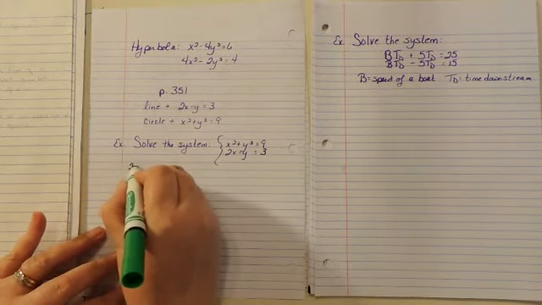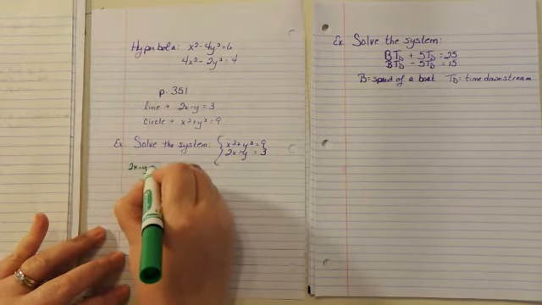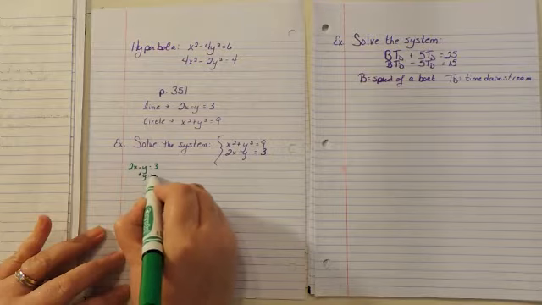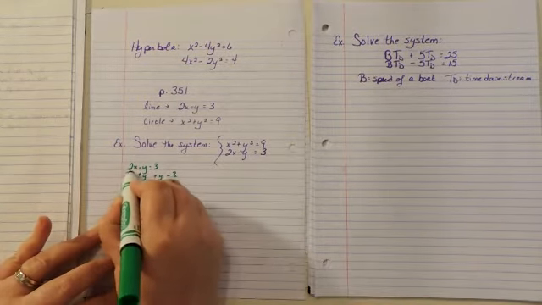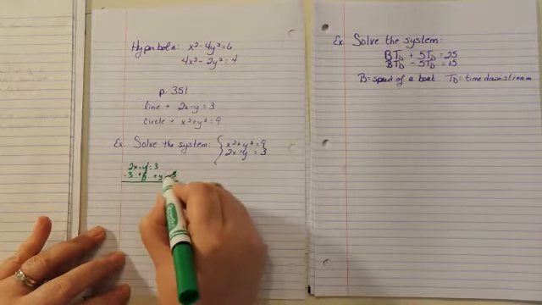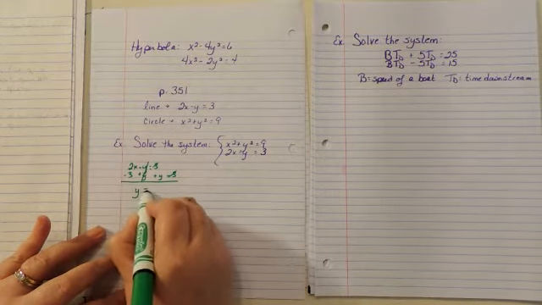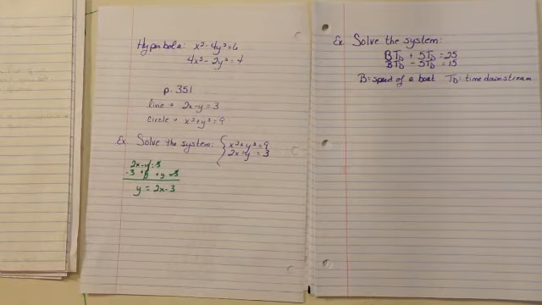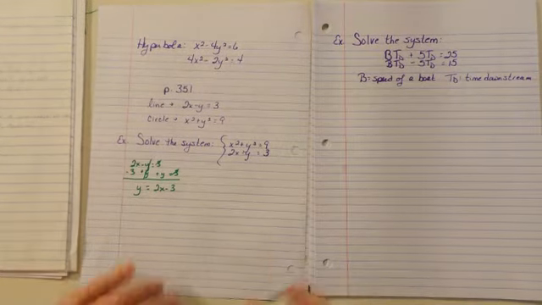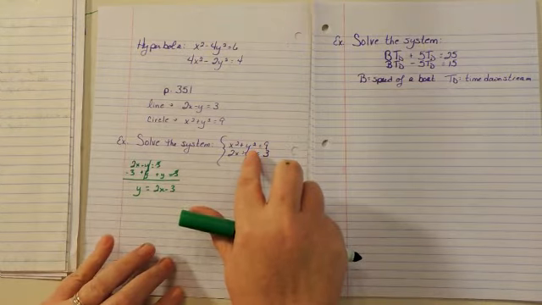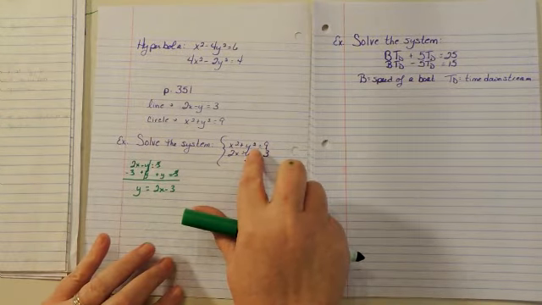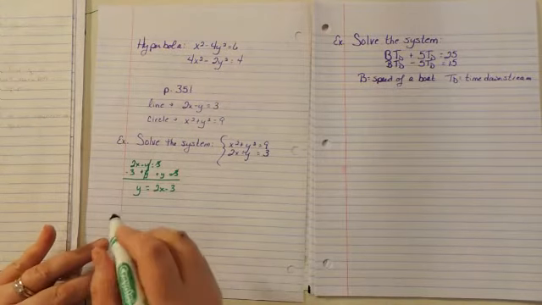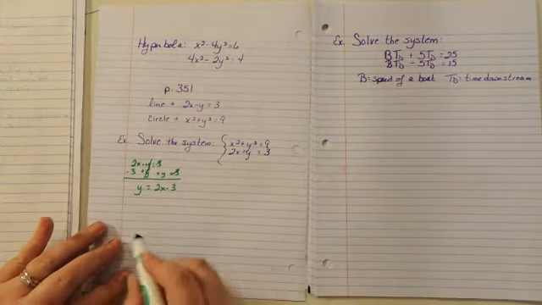So we have 2x minus y equals 3. So if we add y to both sides and subtract 3 from both sides, this cancels and this cancels, and we have y equals 2x minus 3. Okay? This equation is squared. So if we square this equation, then we'll get y squared equals, and we can substitute it into that equation.